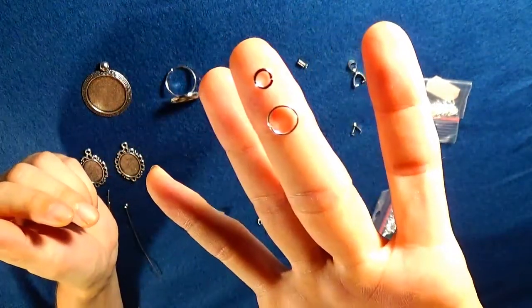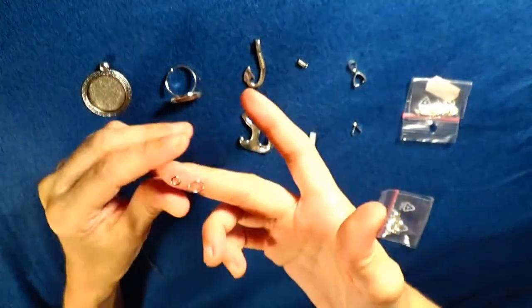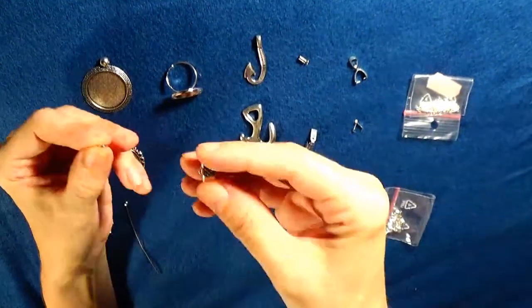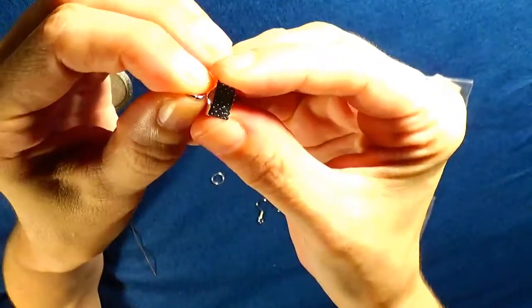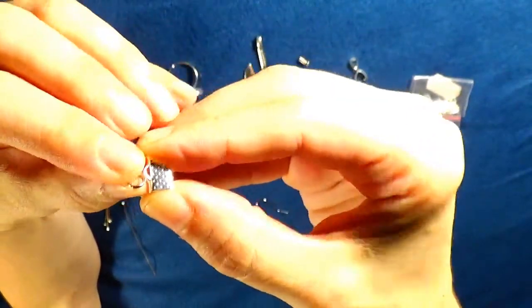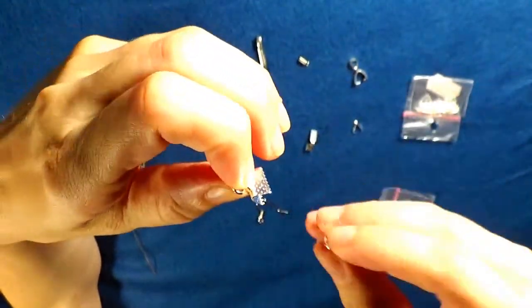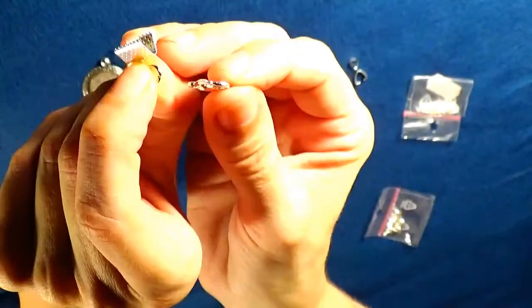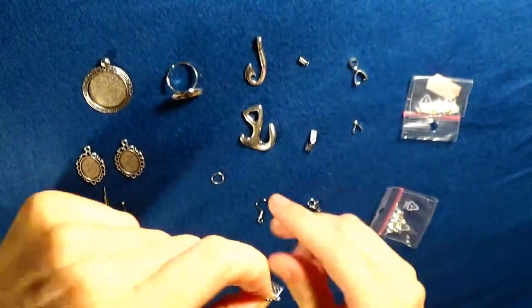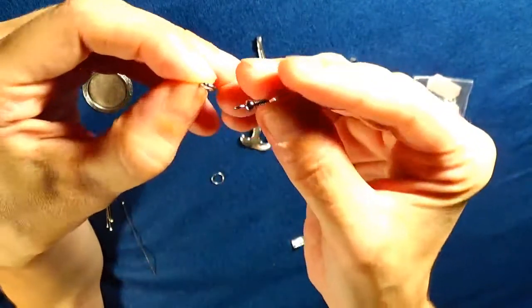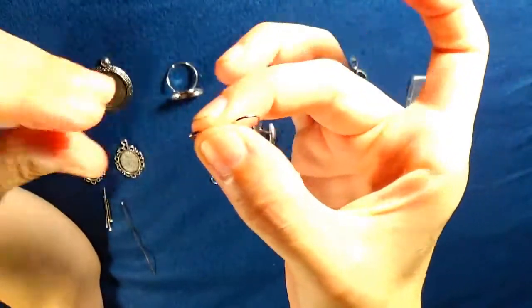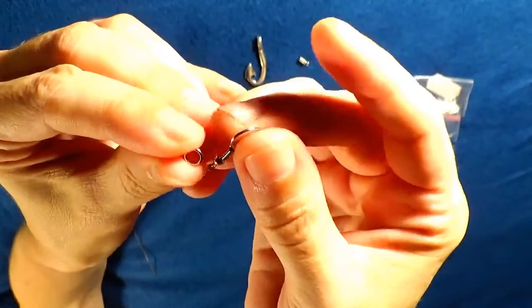So they are larger, they are smaller, and you will use them, for example, if you want to attach a clasp, you will put the jump ring and you will hang on this jump ring the clasp like this. Or if you want to make a pair of earrings, you can put the jump ring here and then hang the earring on this jump ring.